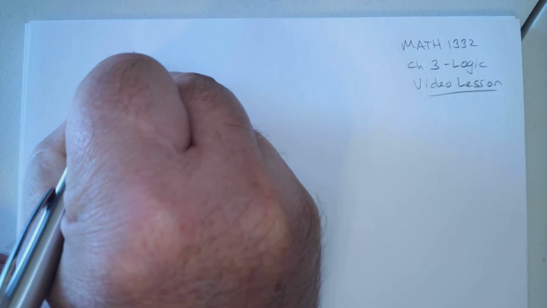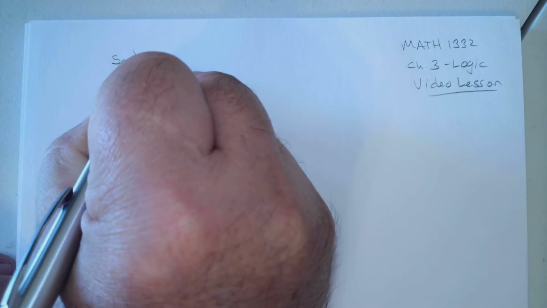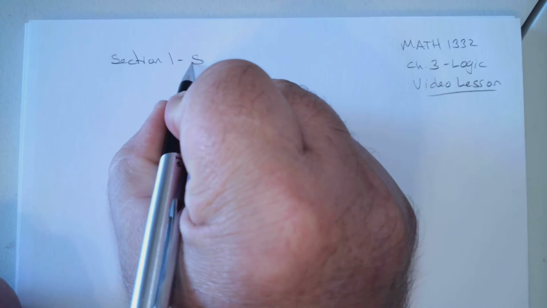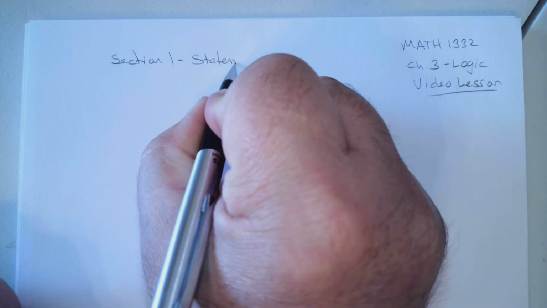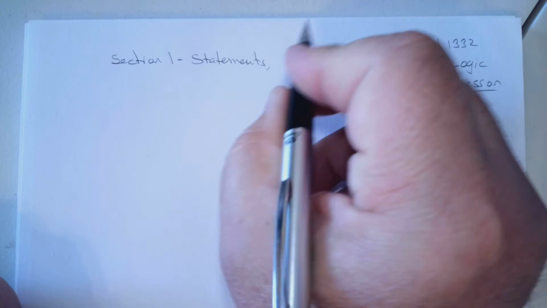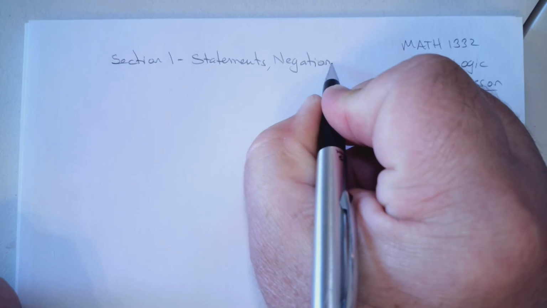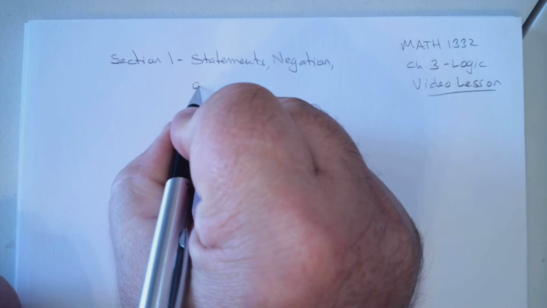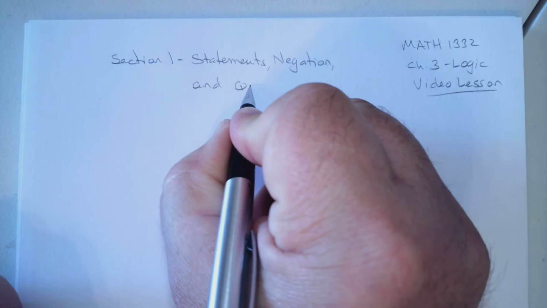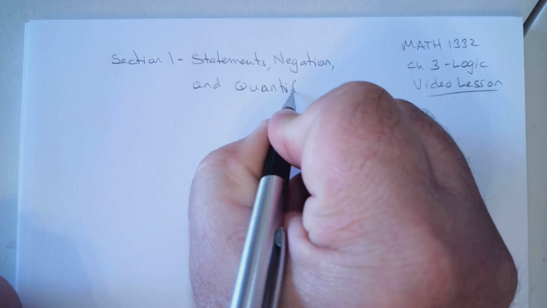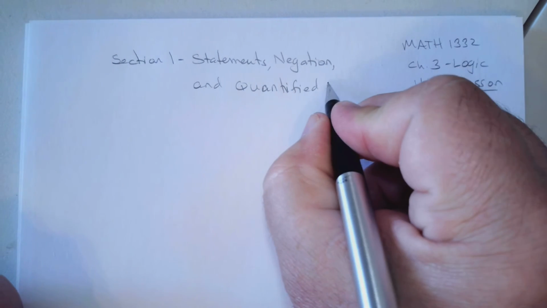I'm going to start off first with Section 1. Section 1 deals with statements, negation, and quantified statements.